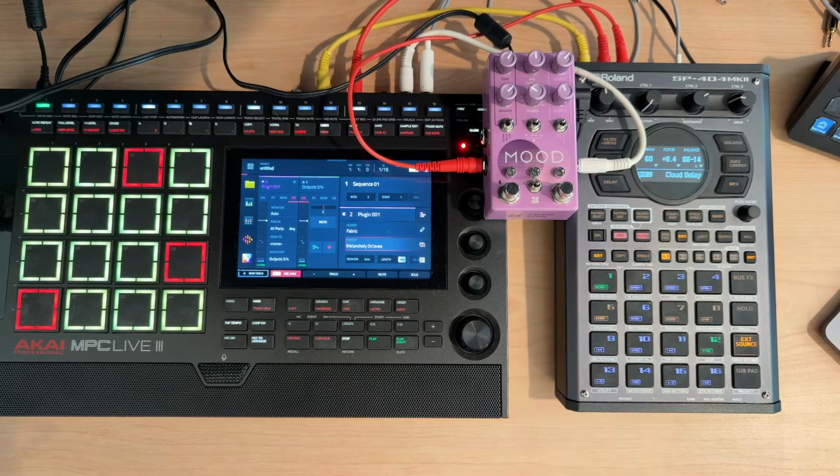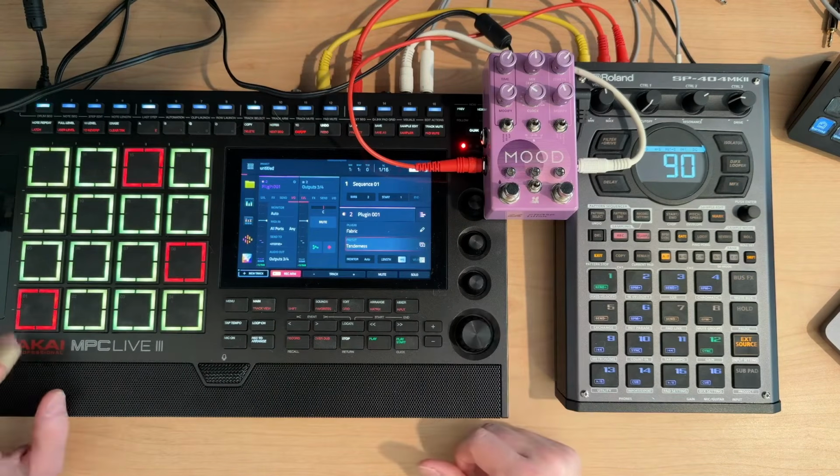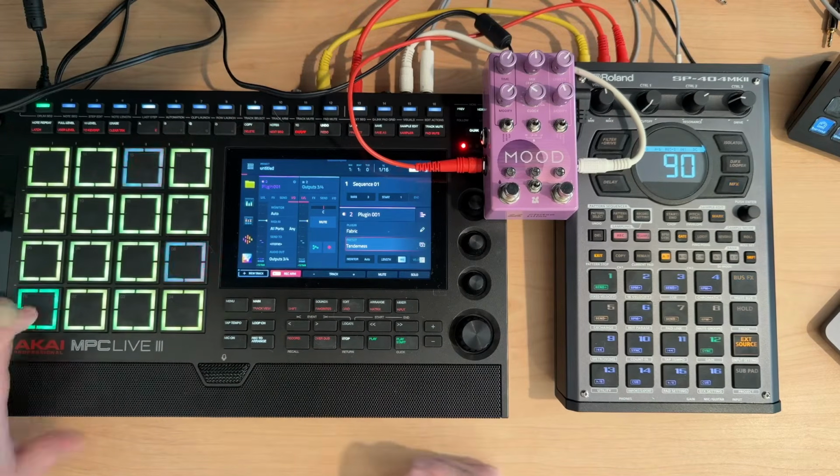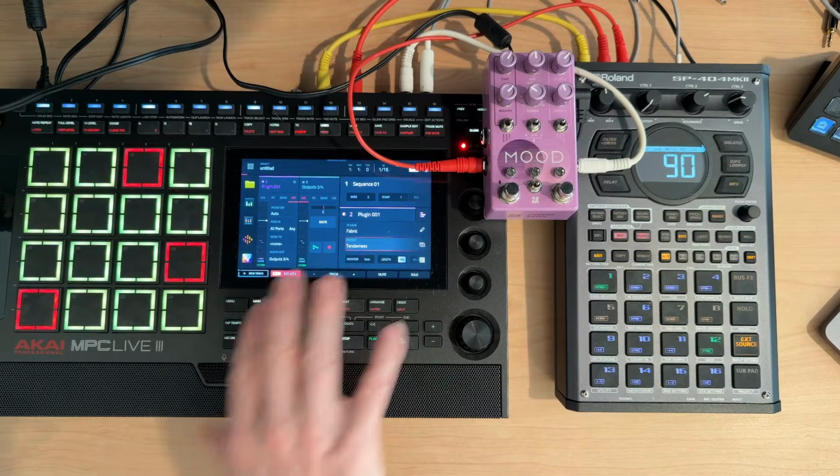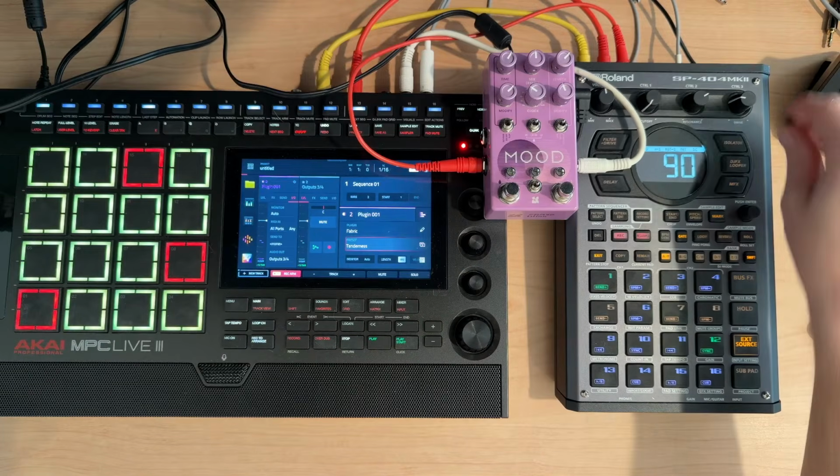Is this replicating what the mood is doing? Probably not. But I have just found it to actually be kind of a fun little thing to do, is just experiment and see what you get. You can hear it's definitely getting that attack and it's bringing that in.